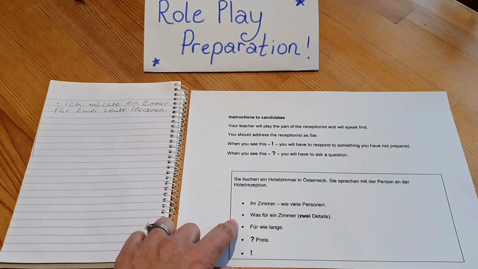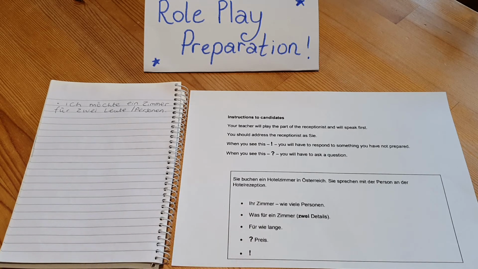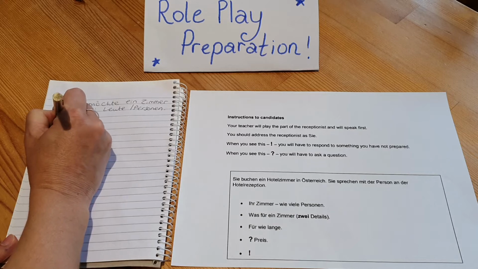Then moving on to the second bullet point, was für ein Zimmer. Now, was für is quite a common question that comes up on these role plays. Was für means what sort of. And in this case, we are being asked to give 2 details about our room. Okay, and the 2 details is literally just 2 things. There's not a huge amount of development needed here. So we are going to again use our phrase ich möchte.